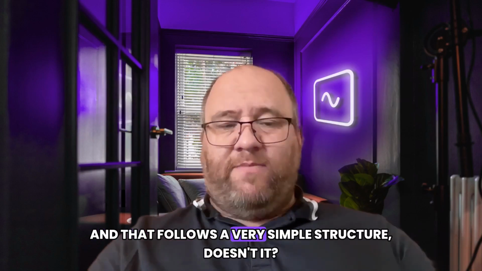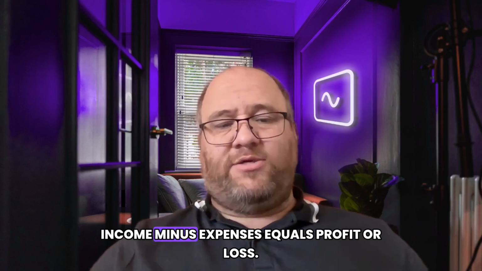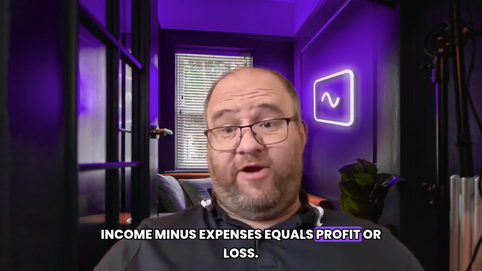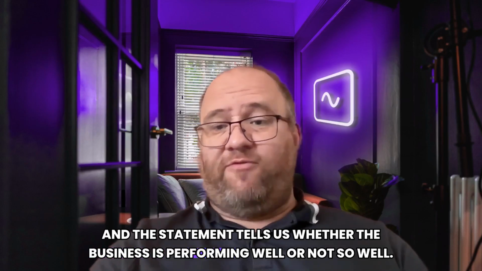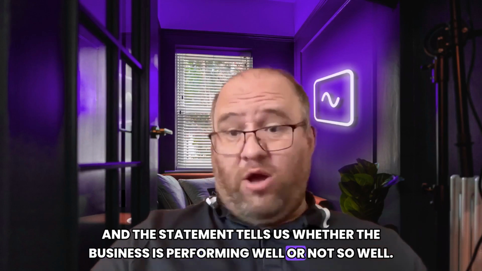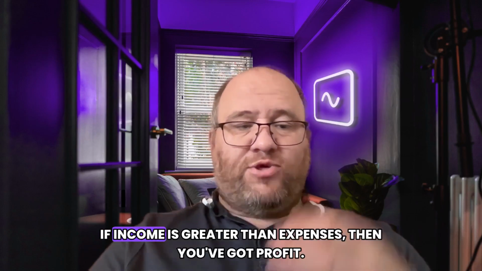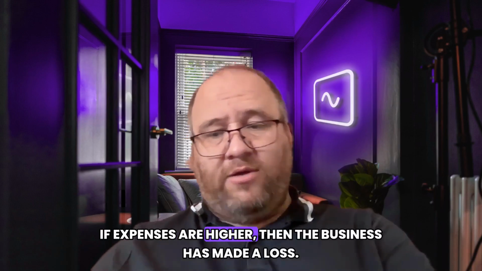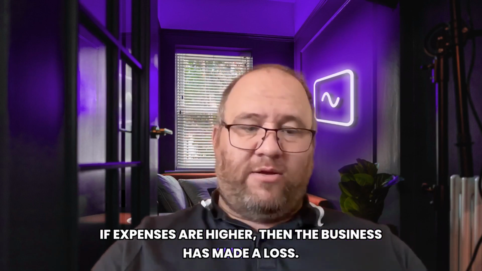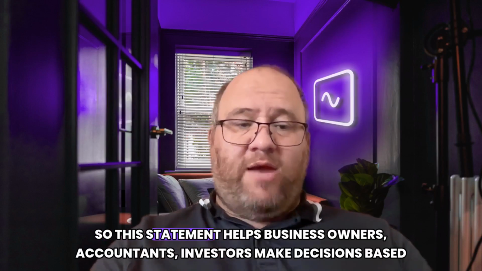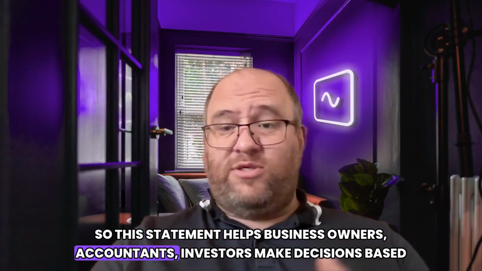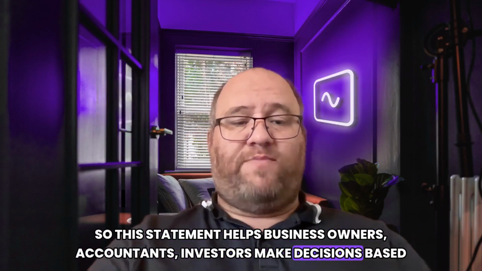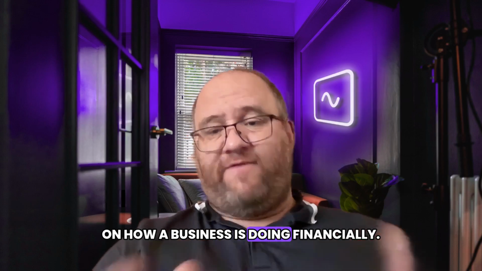And that follows a very simple structure, doesn't it? Income minus expenses equals profit or loss. And the statement tells us whether the business is performing well or not so well. If income is greater than expenses, then you've got profit. And if expenses are higher, then the business has made a loss. So this statement helps business owners, accountants, investors make decisions based on how a business is doing financially.